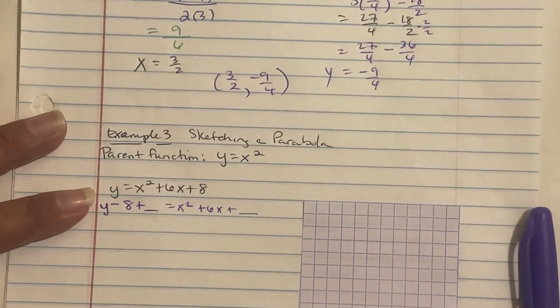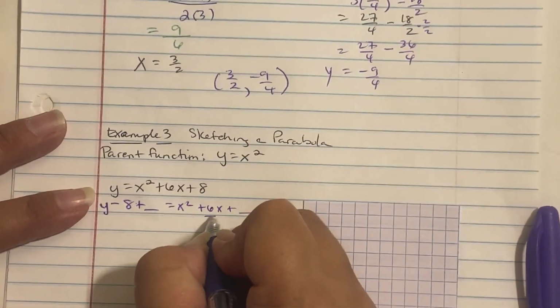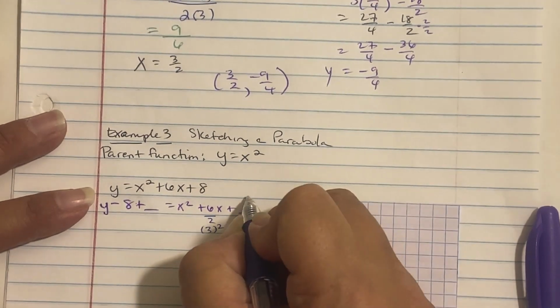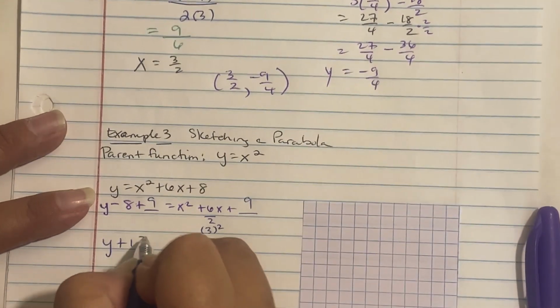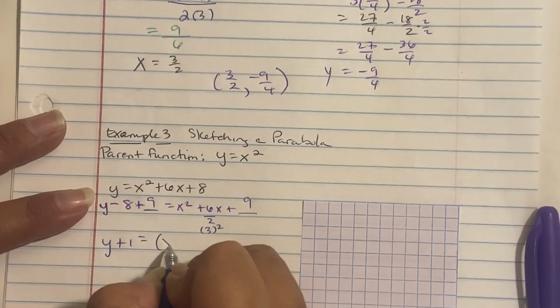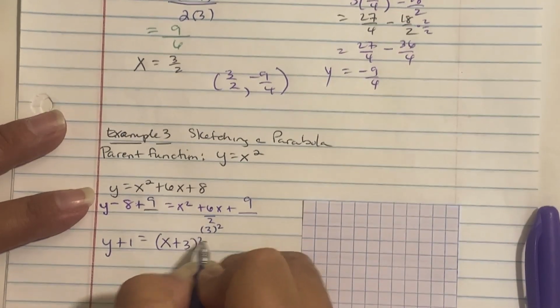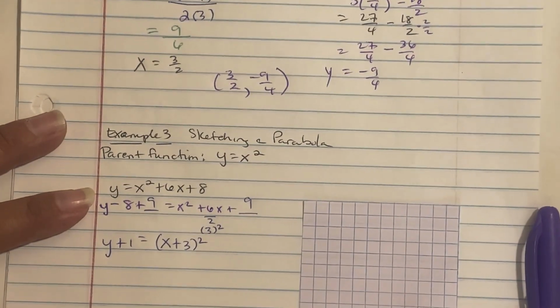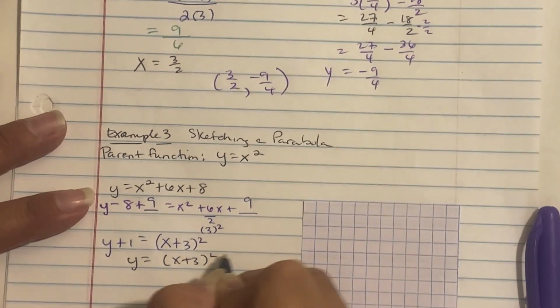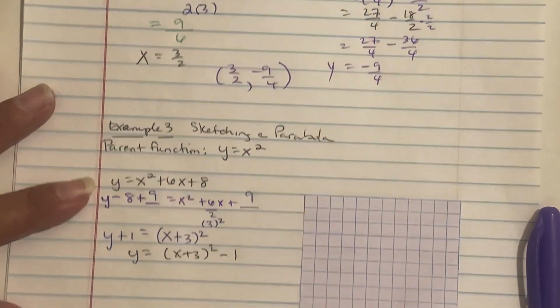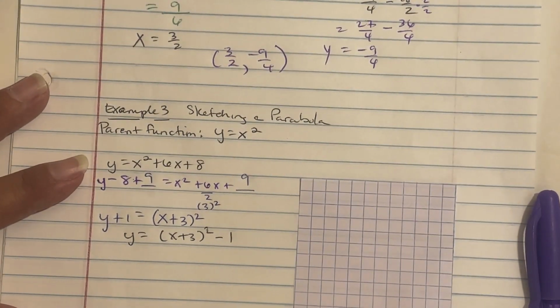Divide 6 by 2 and you get 3, which we square. So we get a 9 and a 9. So we become y plus 1 equals x plus 3 squared, and then bring the 1 over. So y is equal to x plus 3 squared minus 1. So our vertex happens to be here at -3, -1.